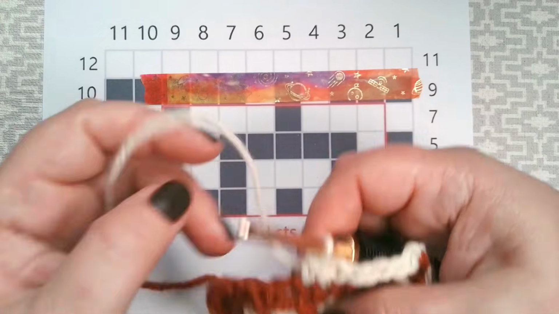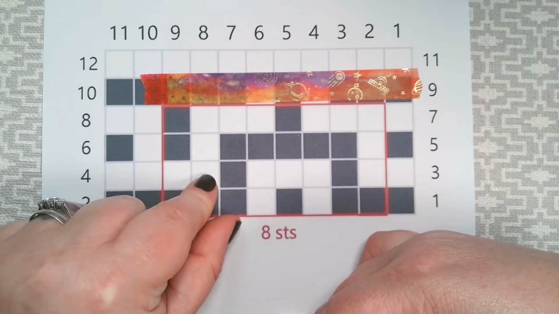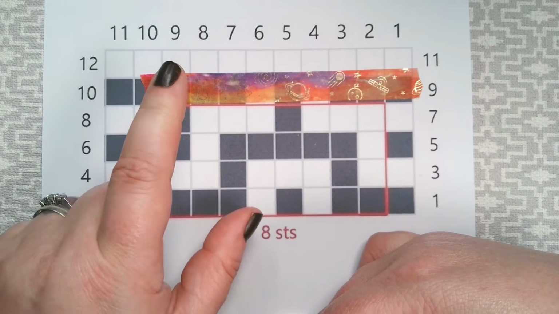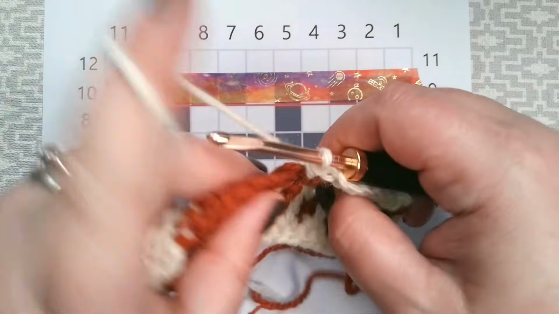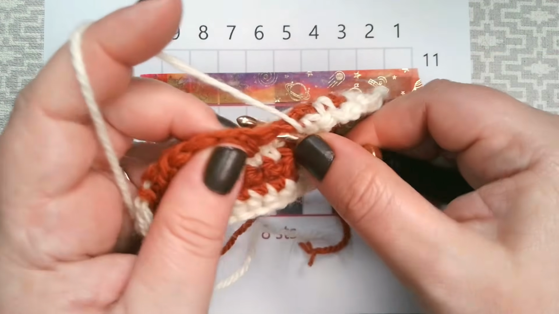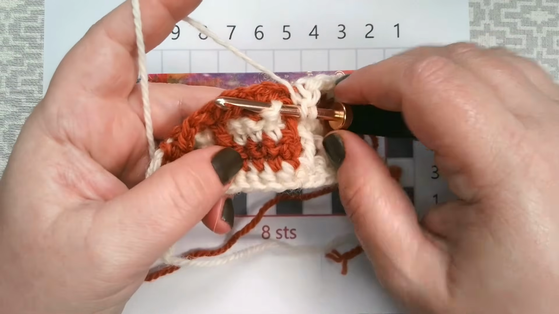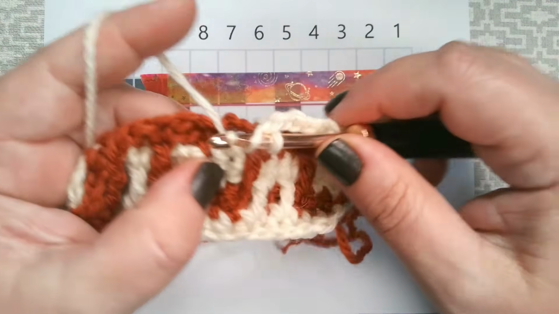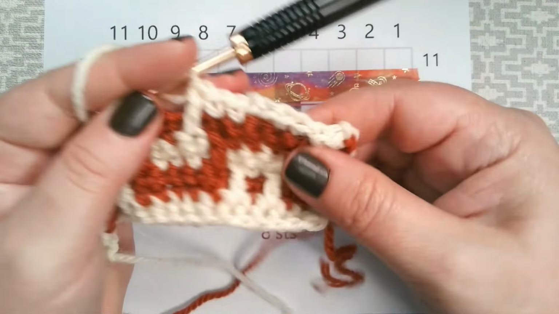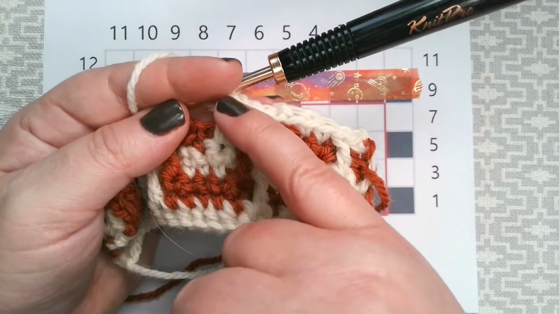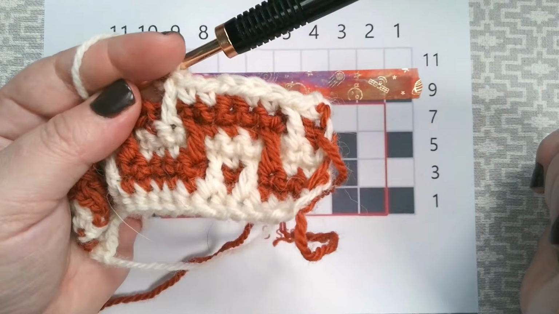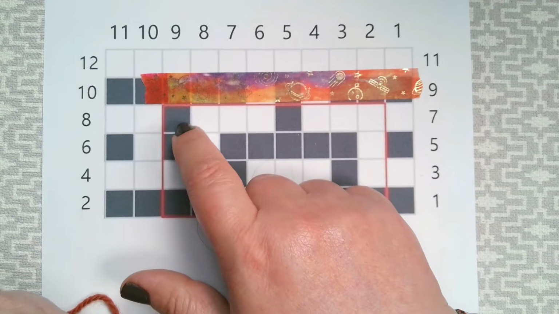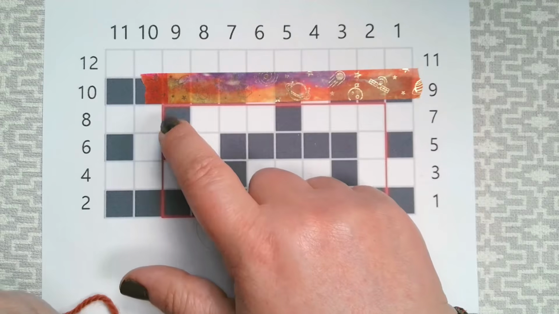And then we come to our chain spaces. And again, we've got light square on light square, which means it's a treble, US double. So yarn around, place this treble. You see, it goes in the row of the same color, into the missed stitch of the same color, because that's how it joins. That's how this wonderful kind of work is created, by joining all those rows with those trebles, US doubles.